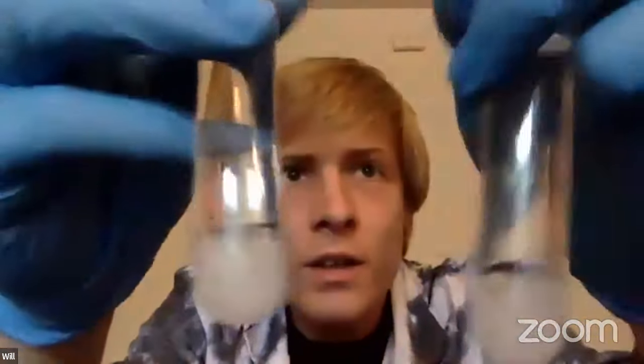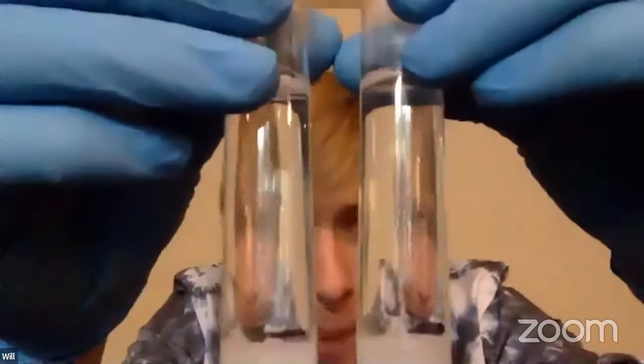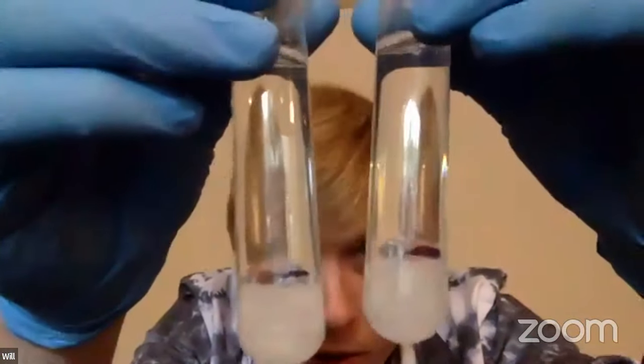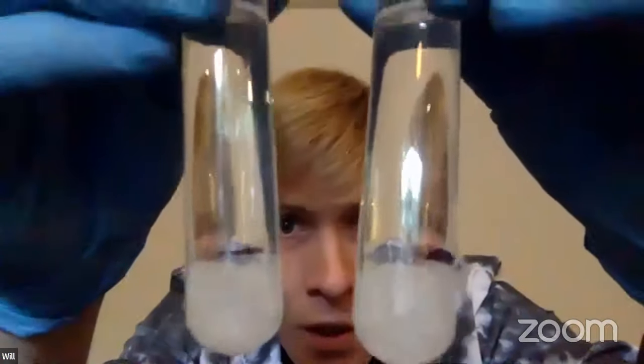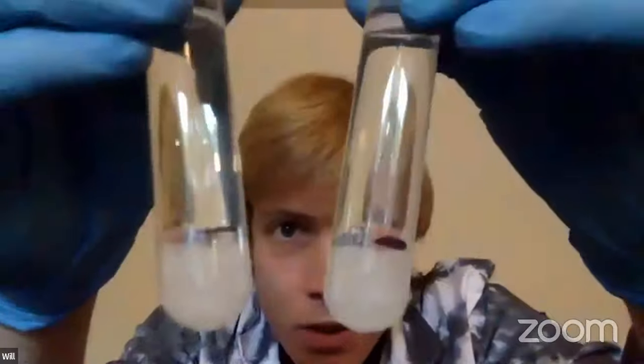I don't see a great deal of difference. They look to be at about the same place. If you look very closely in there, you can see there's some bubbles coming out of the salt, which to me says that it is in the process of dissolving. It's doing it very slowly.